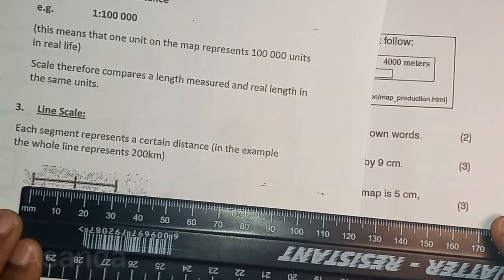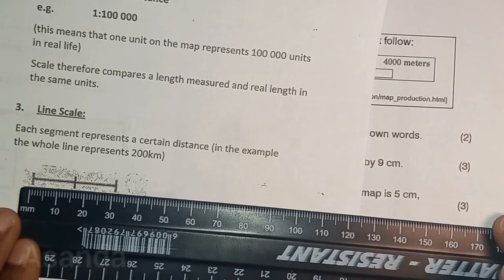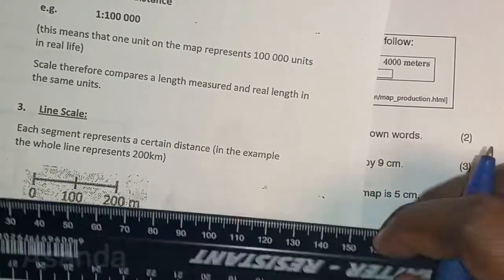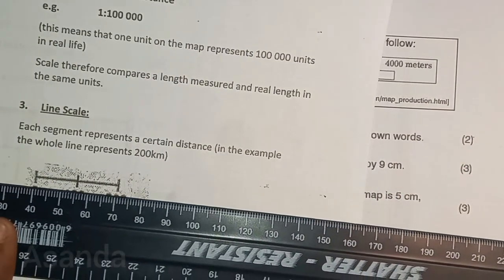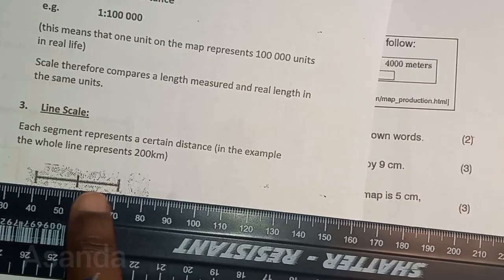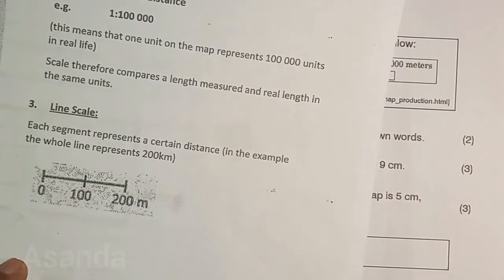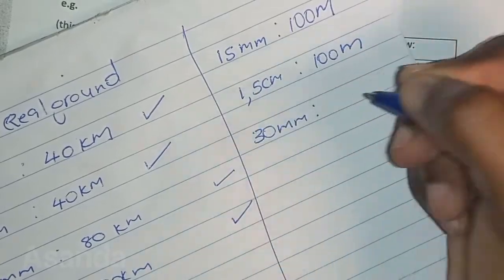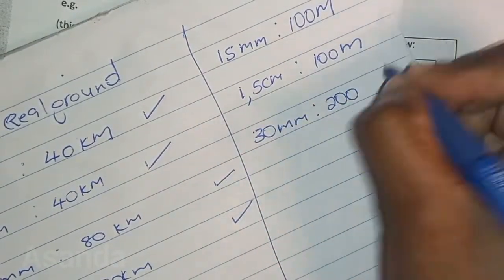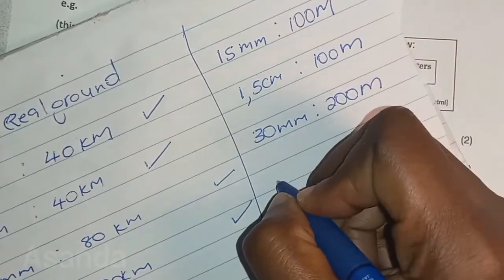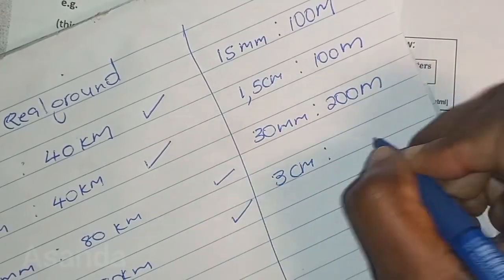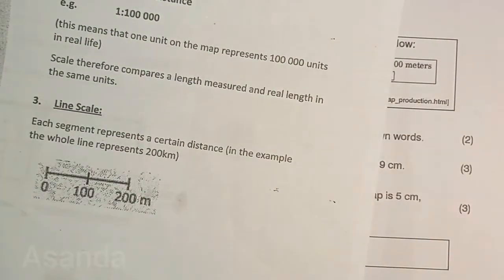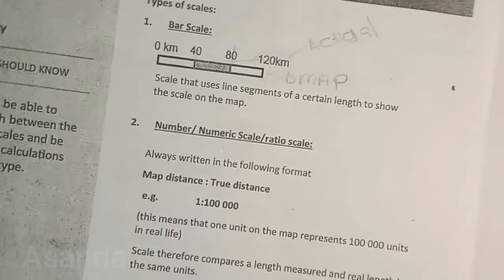It goes from there to there. Let me check if 200 is there. Yes, that's 3 centimeters or 30 millimeters. Again, let's measure it from anywhere. See, 1, 2, 3 exactly. So that's 30 millimeters is to 200 meters, or you can say 3 centimeters is to 200 meters, and that is your scale. So that is our bar scale or line scale.